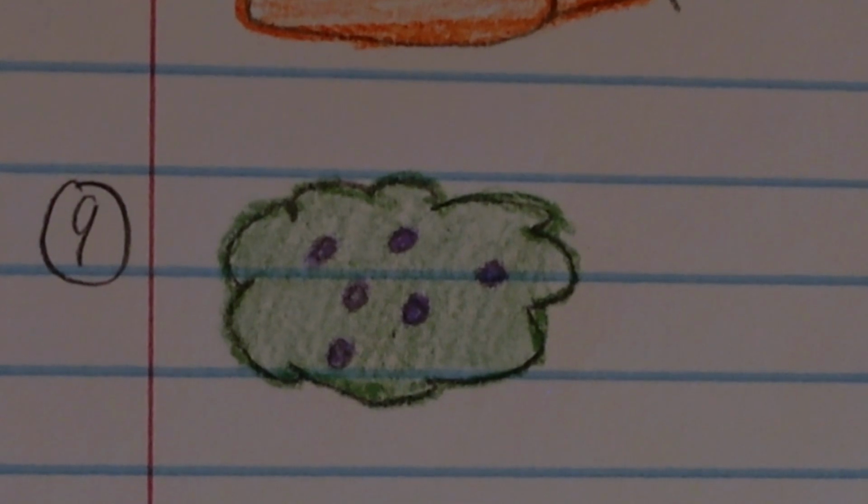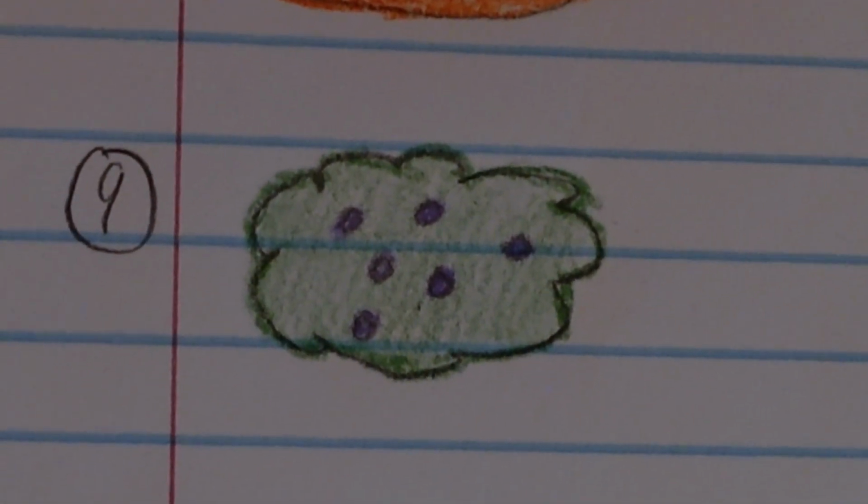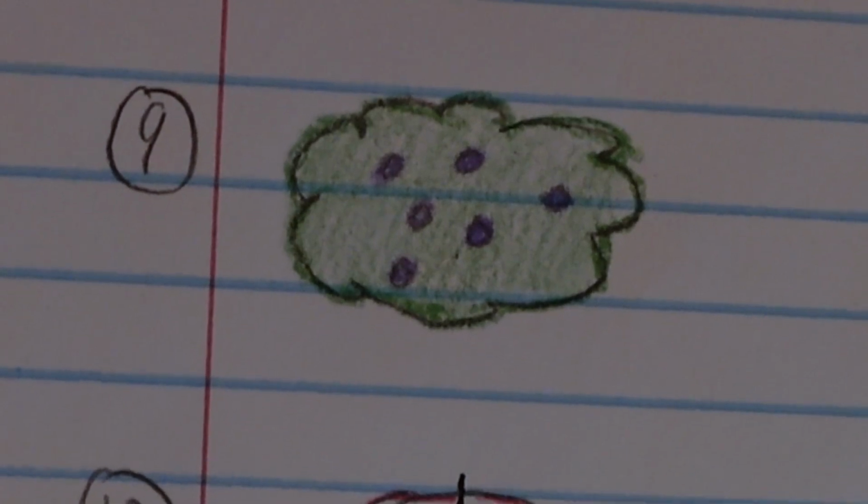The next one is meant to be a bush with berries on it. I didn't have a particular bush in mind.